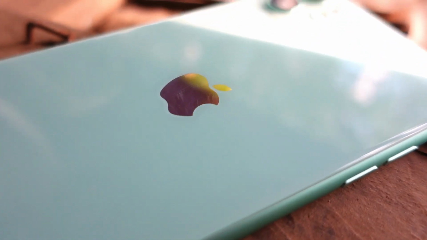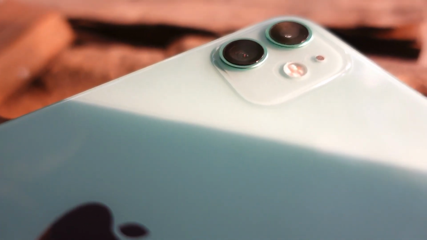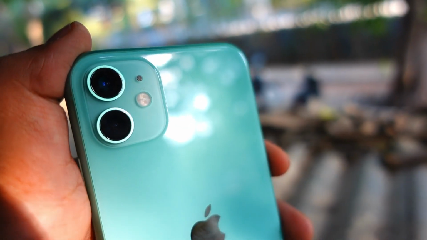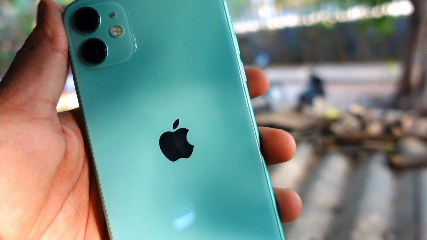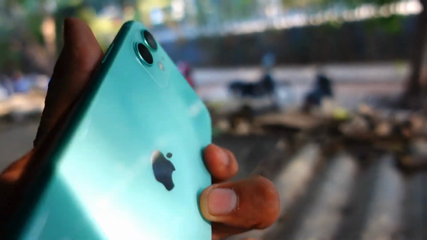It brought like 1.5 gigabytes to my iPhone 11, and it brought like 500 MB on my iPhone XR, and it brought 1 GB on my iPhone 7. So it actually brought a lot of storage on almost all of my devices.